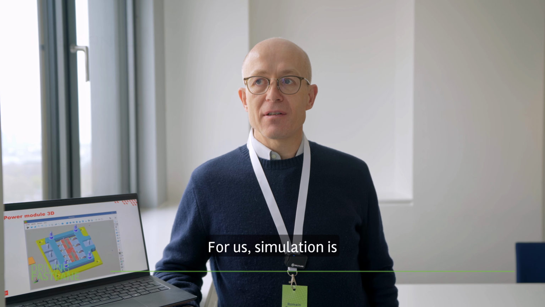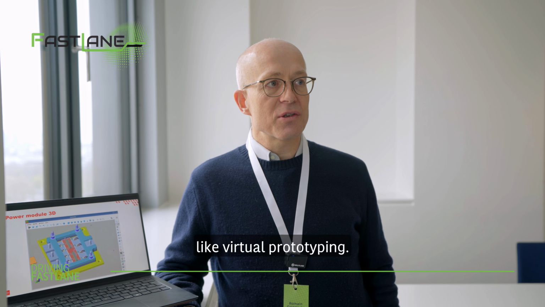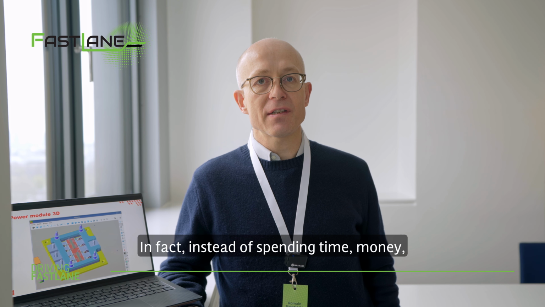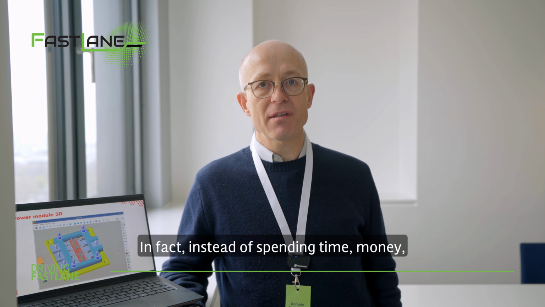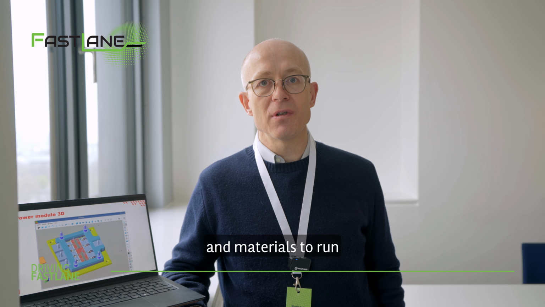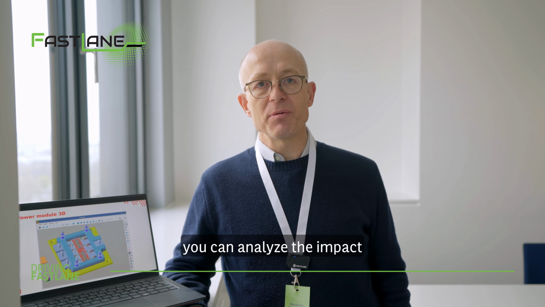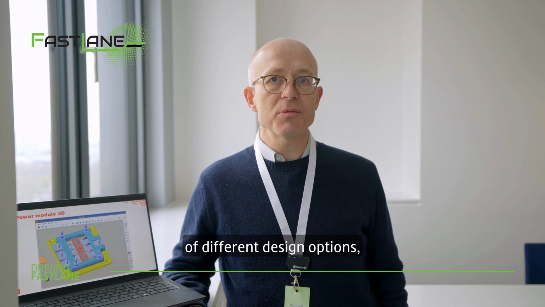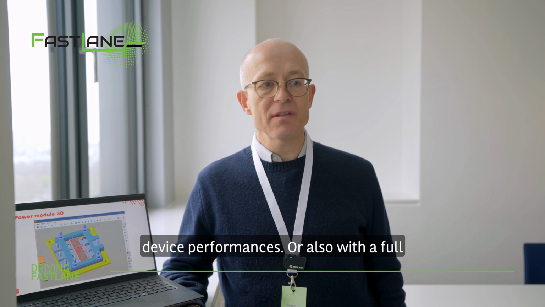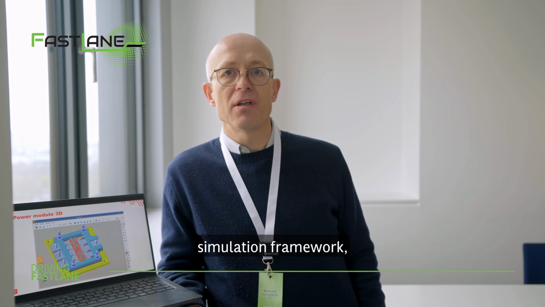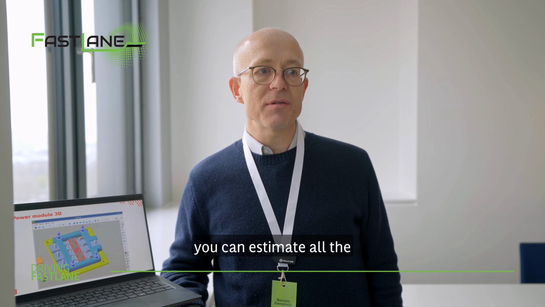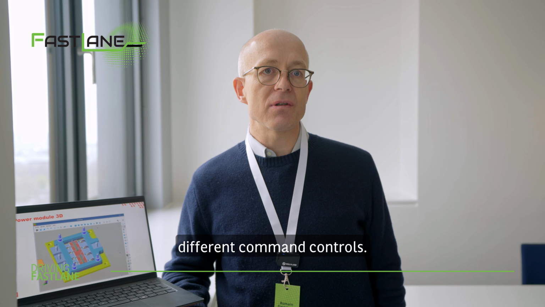For us, simulation is like virtual prototyping. In fact, instead of spending time, money, and materials to run many prototypes, you can analyze the impact of different design options, device performances, or also, with a full simulation framework, you can estimate all the different command controls.